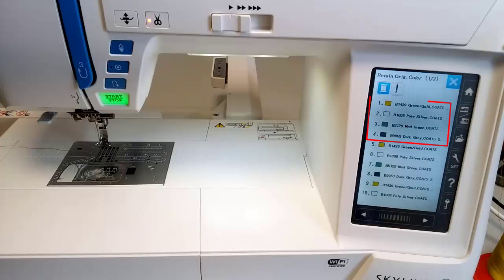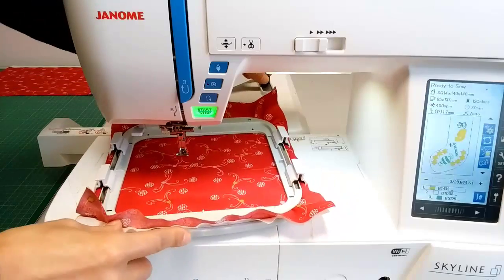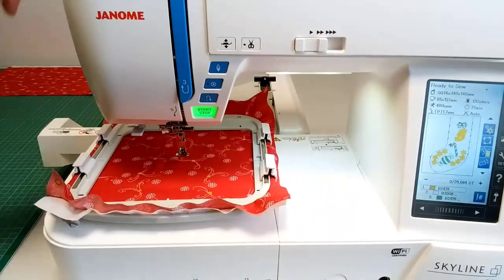After finishing the first stocking, you need to set a new fabric on the hoop and press the start button to continue with the next stocking. So, set the bobbin and needle thread, attach the hoop to the machine and press start.